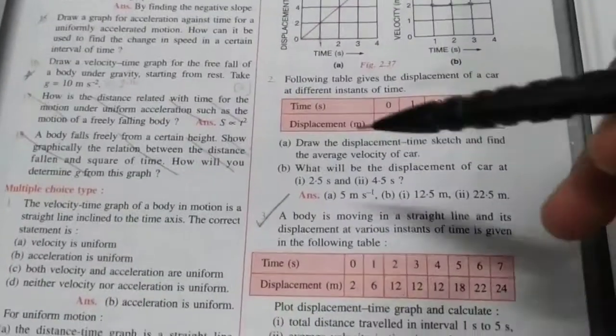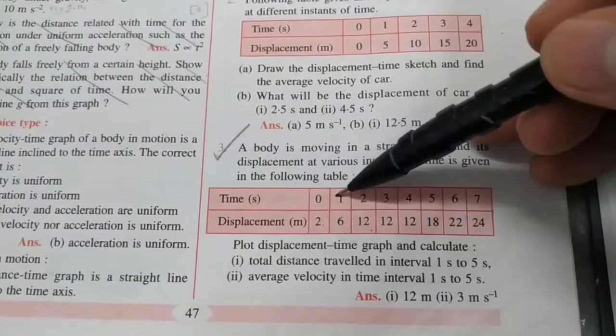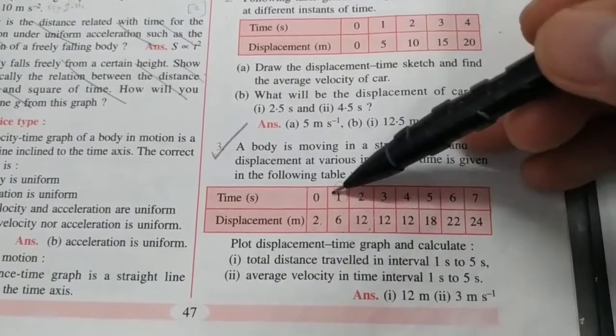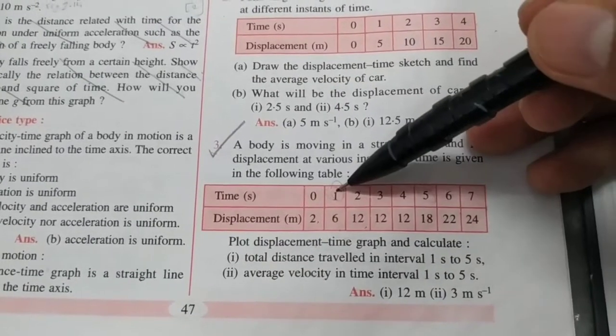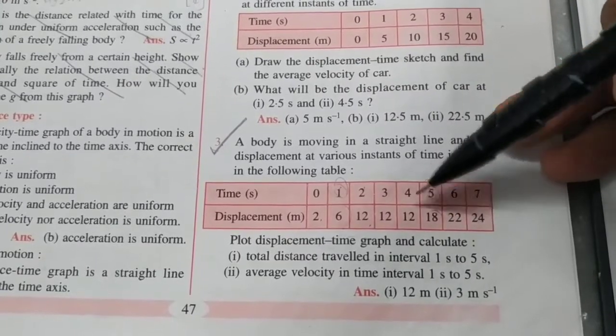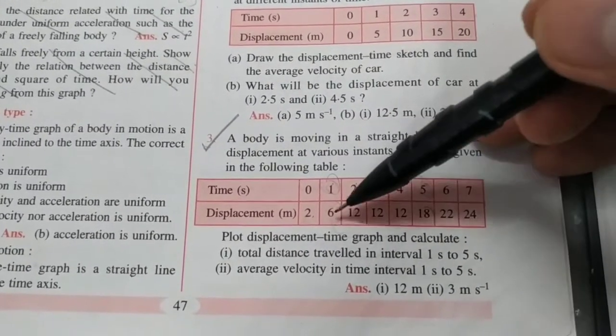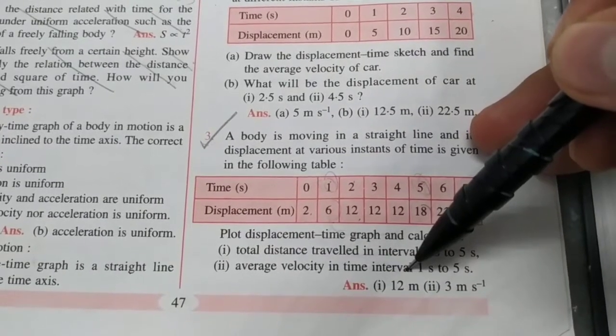Next, they want the total distance traveled in the interval 1 to 5 seconds. For this, we don't need the graph. We can just look at the data. After 1 second, it was 6 meters away, and after 5 seconds, it was 18 meters away. So how much distance was traveled from time 1 second to 5 seconds? 18 minus 6, 12 meters.